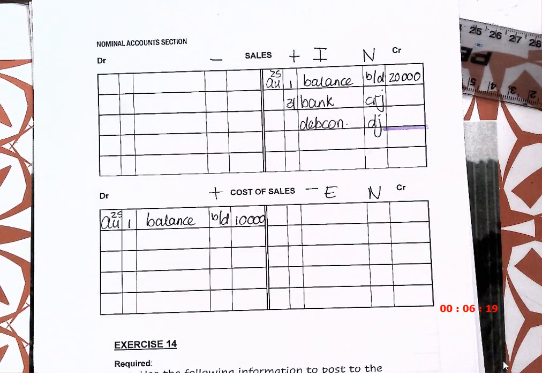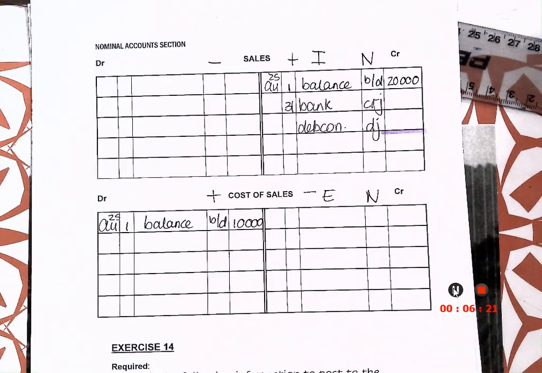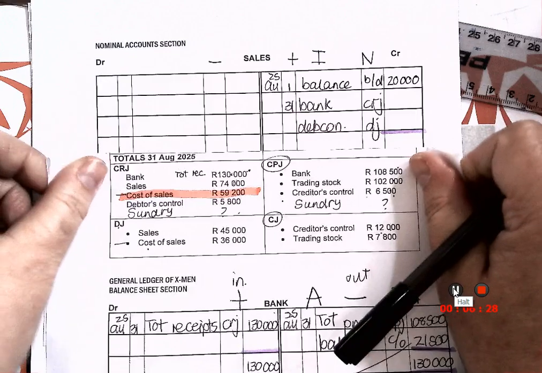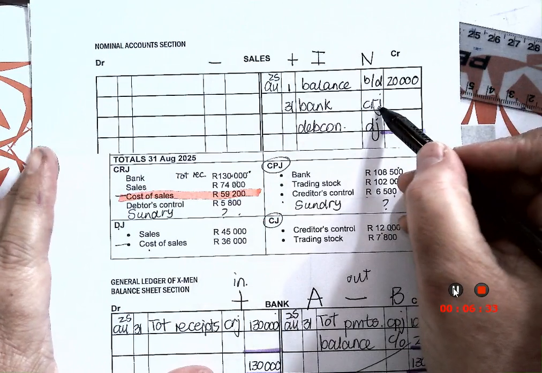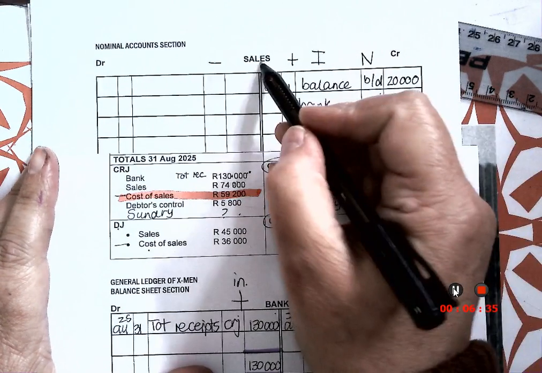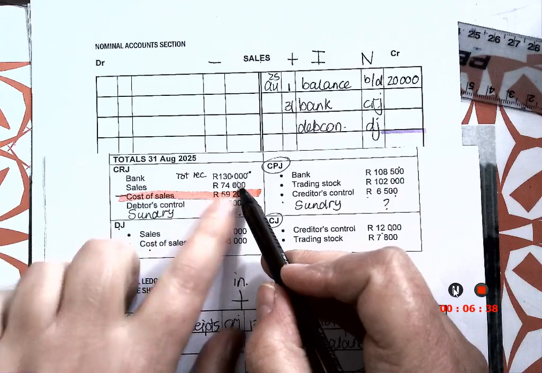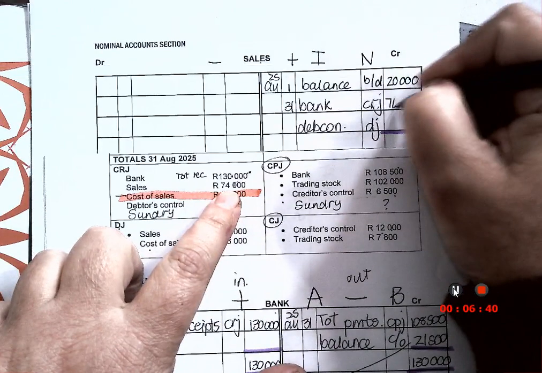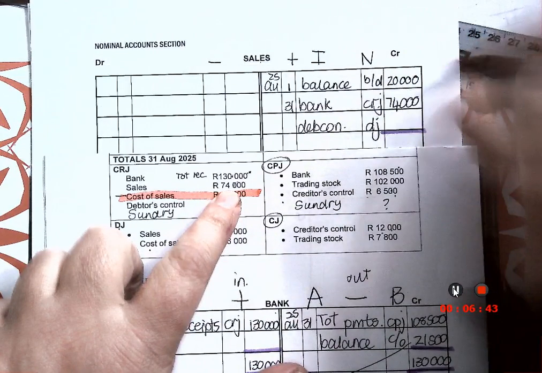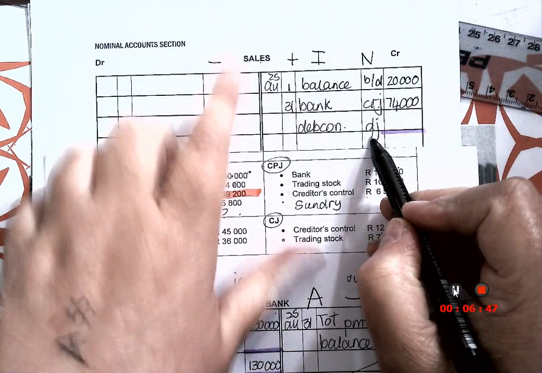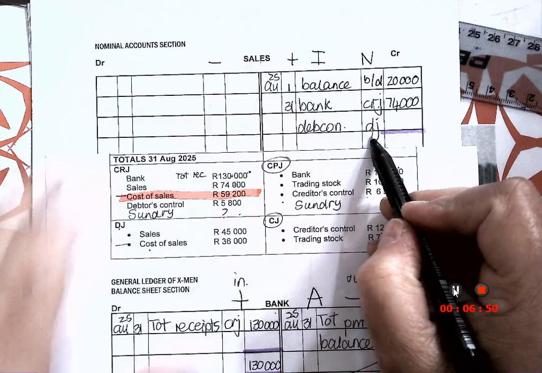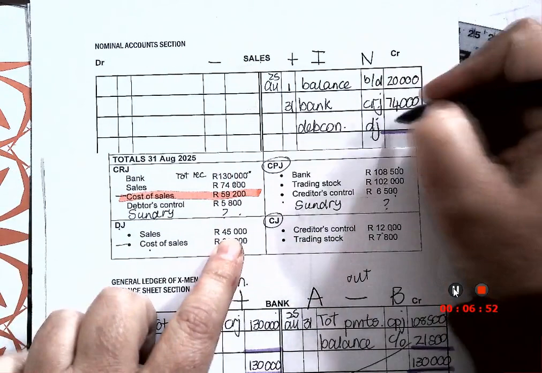Okay, quickly write in the totals for me. So let's look at my figures. I'm going to the CRJ and I'm going to look for sales. And I see it's 74. Now I'm going to go to the DJ and I'm going to look for sales. 45.